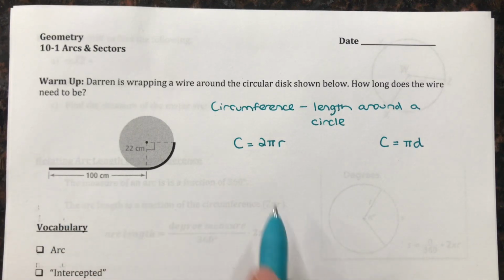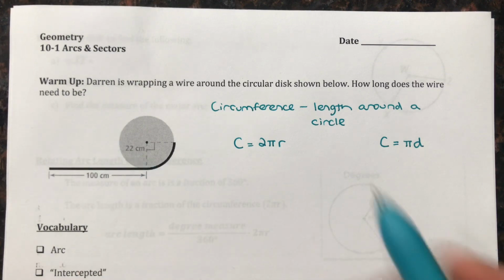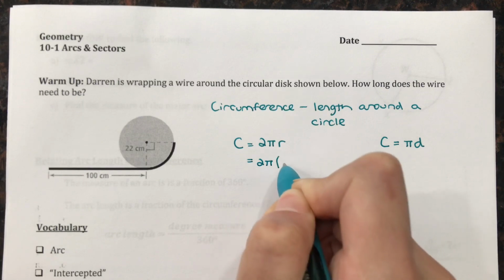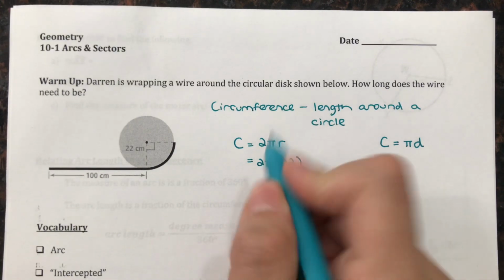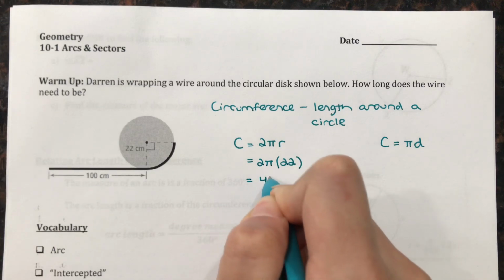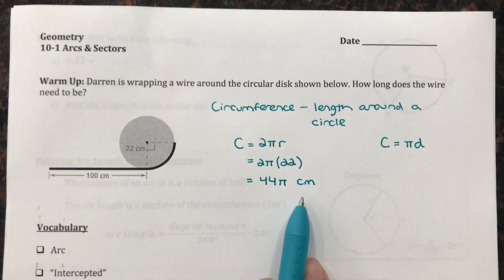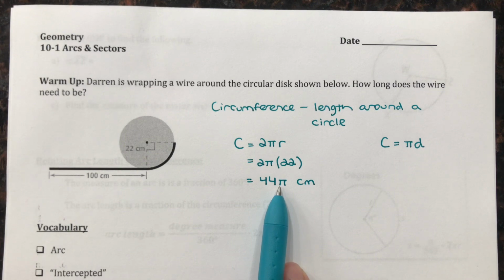So what we're going to do is determine the radius of the circle, which according to the diagram is 22. So if I were to multiply this out, I would get 44 pi centimeters. Now that doesn't really help us because we need to know how long in centimeters that wire needs to be, and pi kind of throws us off.